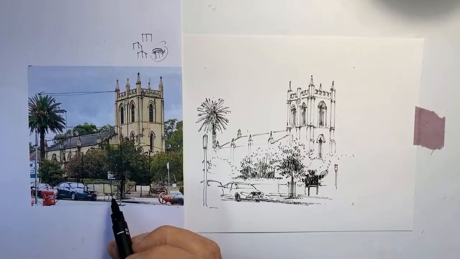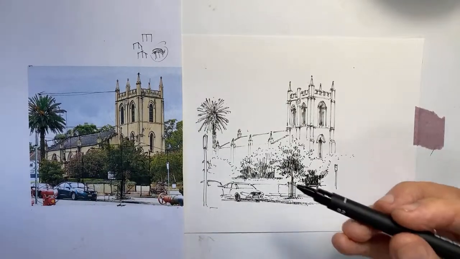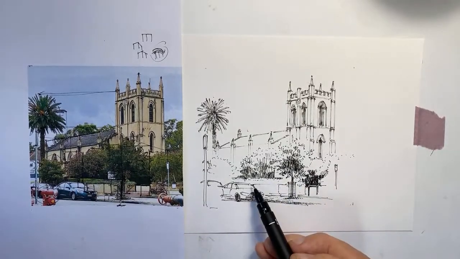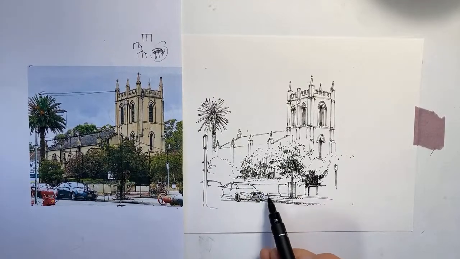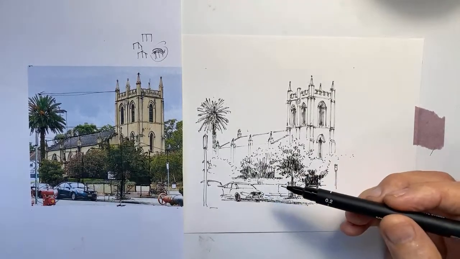Now there is a rail here, and I think this might be connected with some sort of ramp access, but that's where I'm going to actually simplify this.